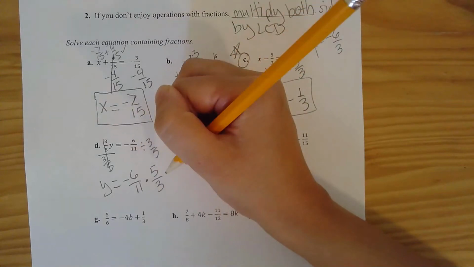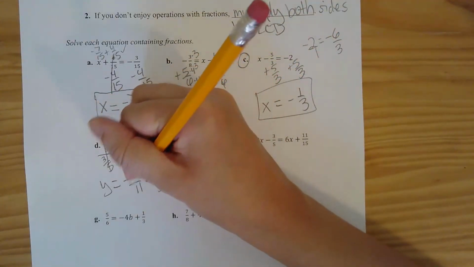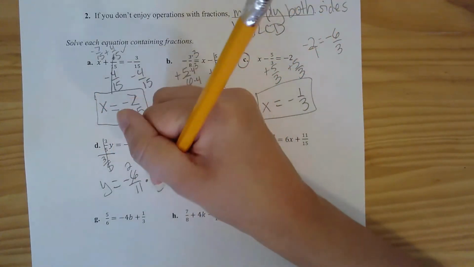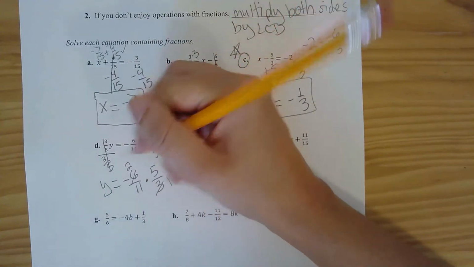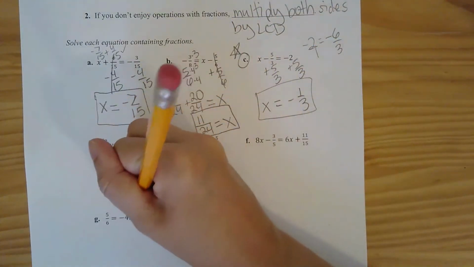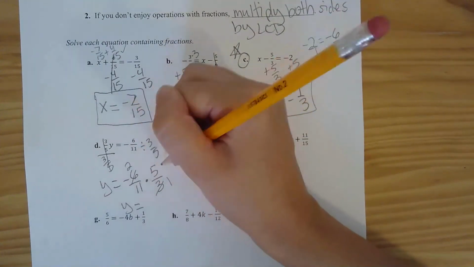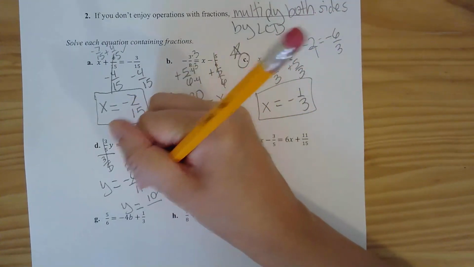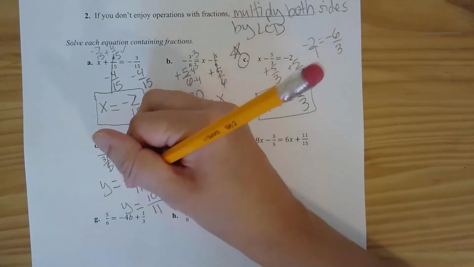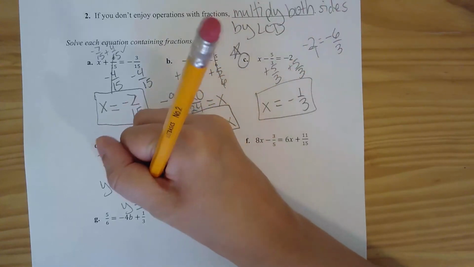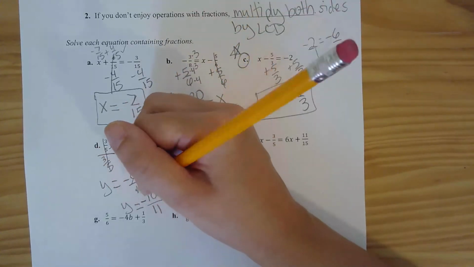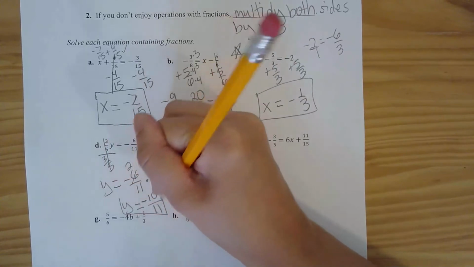6 and 3 are both divisible by 3. 6 divided by 3 would be 2. 3 divided by 3 is 1. And I can multiply straight across. 2 times 5 is 10. 11 times 1 is 11. And a negative number times a positive number is a negative. So our answer is negative 10/11.